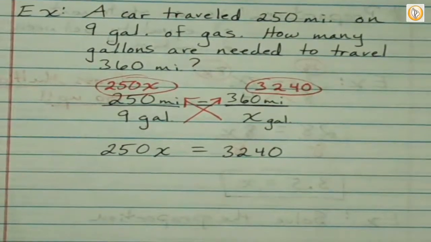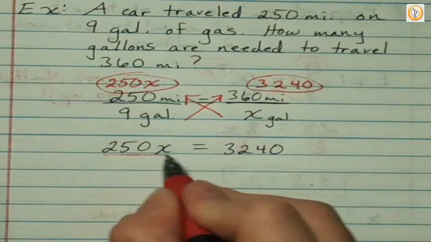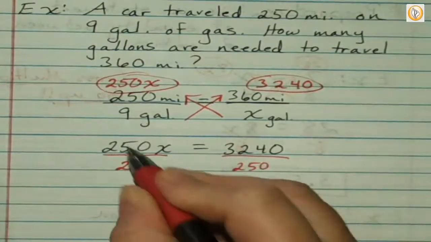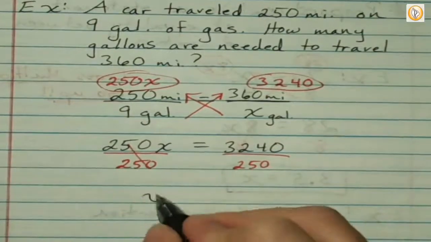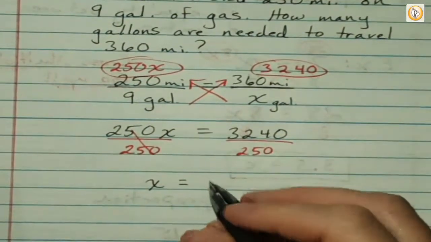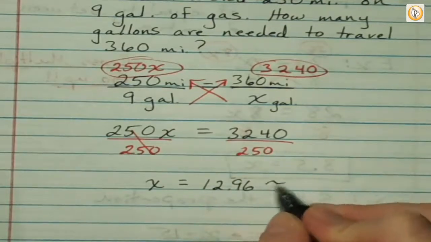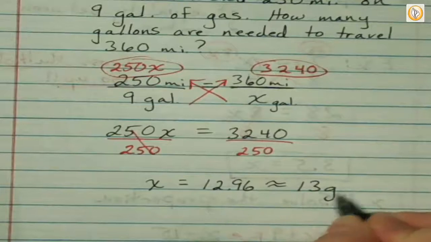And then we do intruder alert. Divide both sides by 250. And we get x equals 12.96, real world, about 13 gallons.